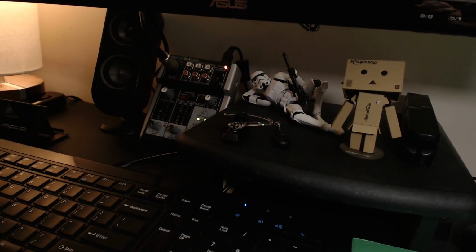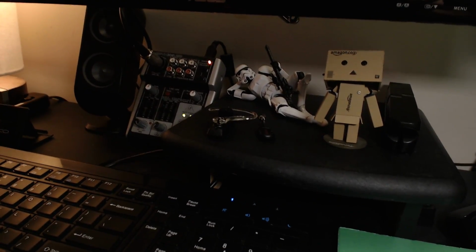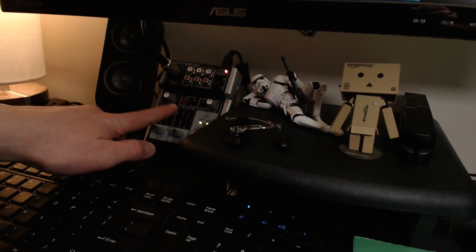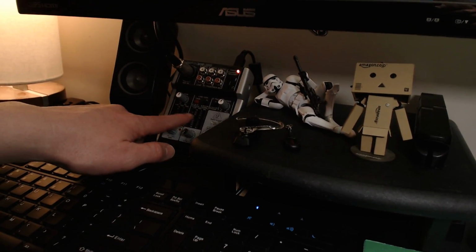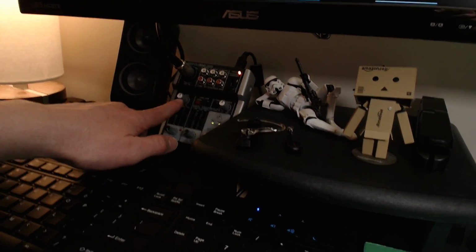There's my chillaxin' stormtrooper. He's always keeping an eye on me. Here, this is my little audio mixer, so I can control levels. You can see the green. Green means everything's good. So I could boost up my mic. For the mic, you can see up here.